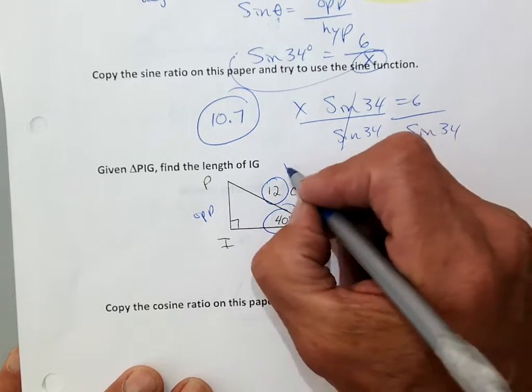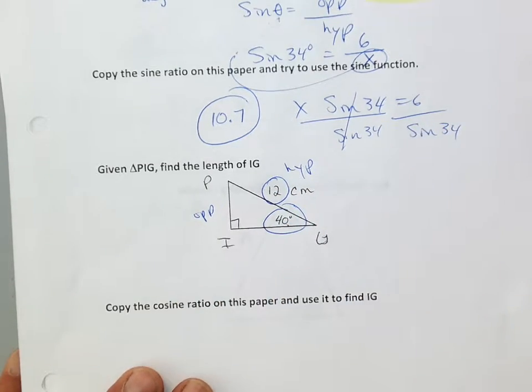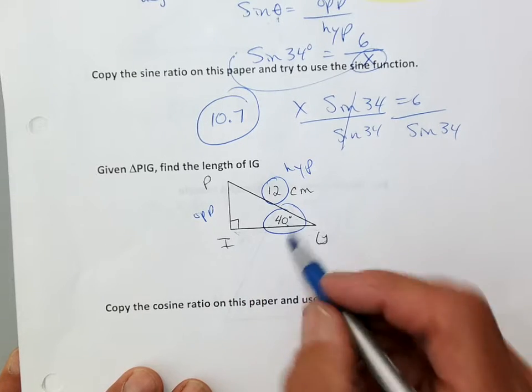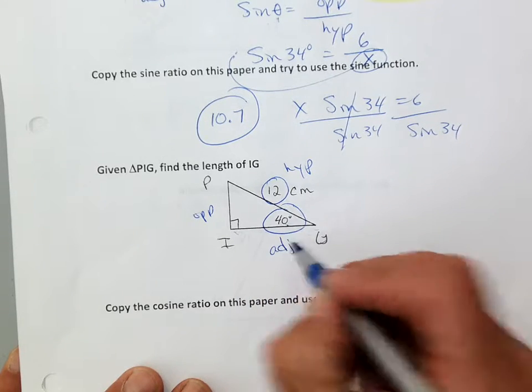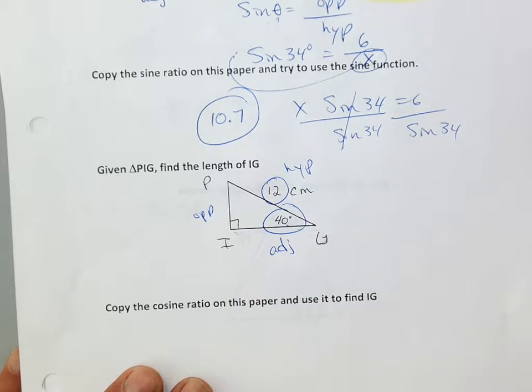This is my hypotenuse, right? And this is my adjacent side. In this case, we know what the... So we're going for adjacent, so adjacent is x? Yes, yes, yes. So you guys are both right.